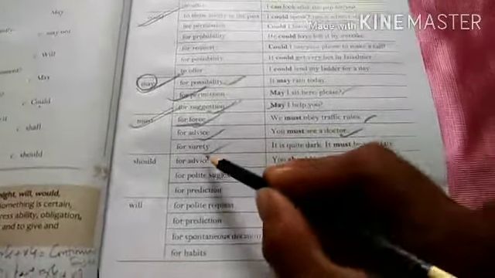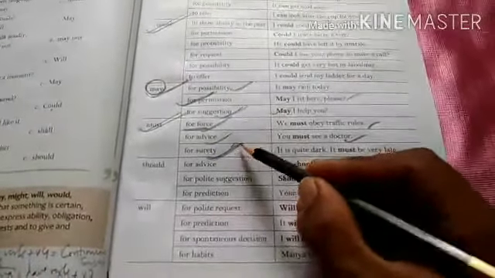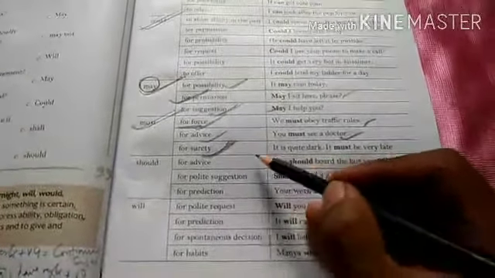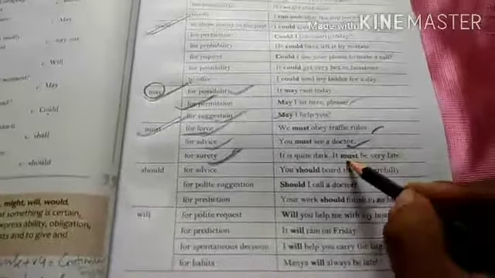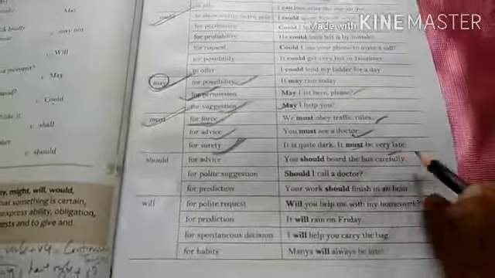For surety, अगर कोई एक्शन जो श्योर हो, उस एक्शन को एक्सप्रेस करने के लिए भी हम must का इस्तेमाल करेंगे. Like it is quite dark, it must be very late, okay, like this.